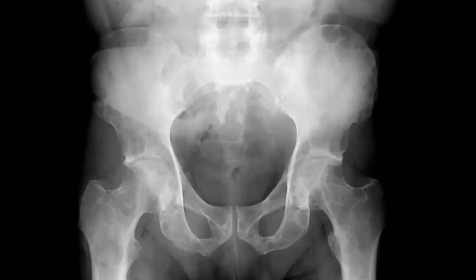Yes, fibrous dysplasia, perfect. It can be monostotic or polyostotic, right? And enchondroma, it can have multiple enchondromatosis, perfect. Paget is not, because its appearance is not typical.